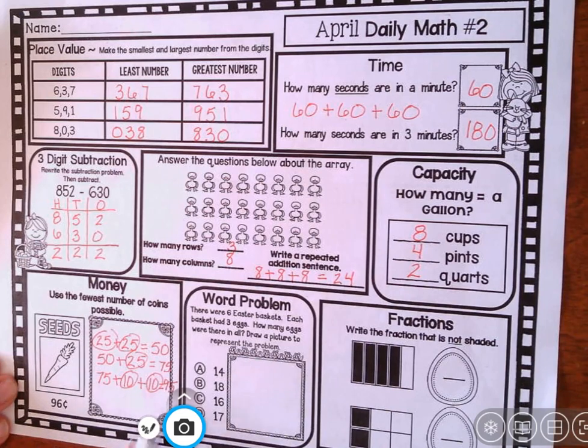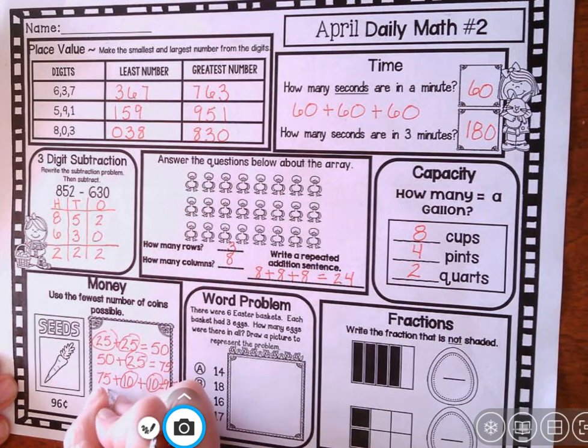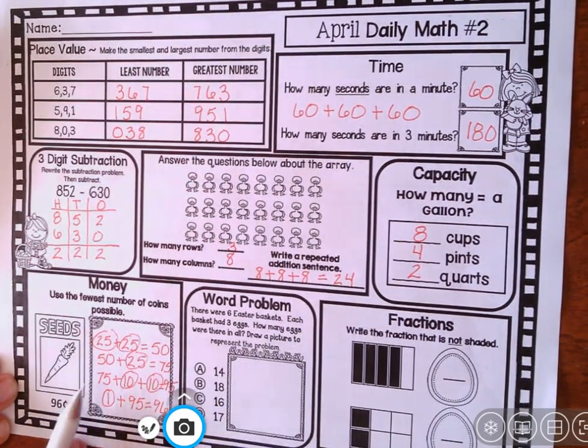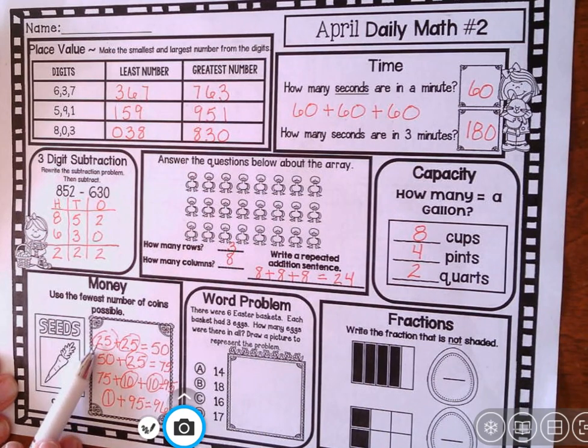If we have 95 cents, and we're trying to make 96 cents, we need 1 penny. So let's count all the things I have circled. We have 25, 50, 75, 85, 95, 96.